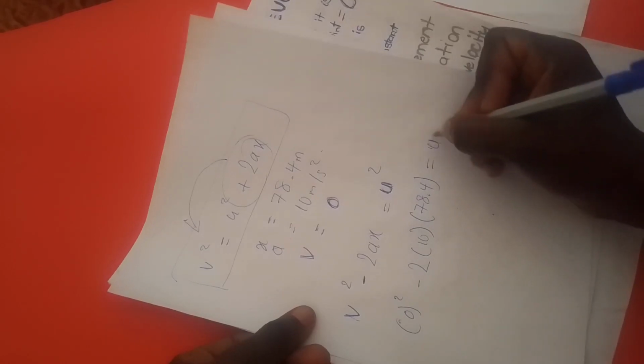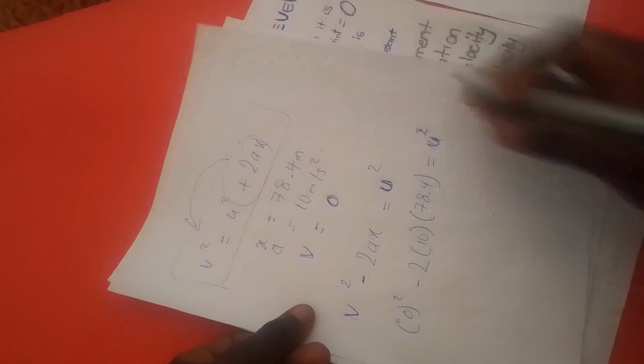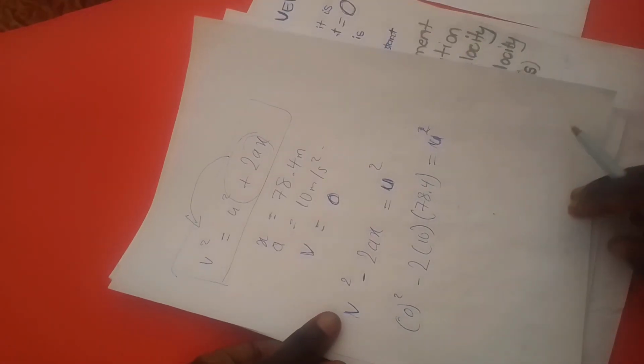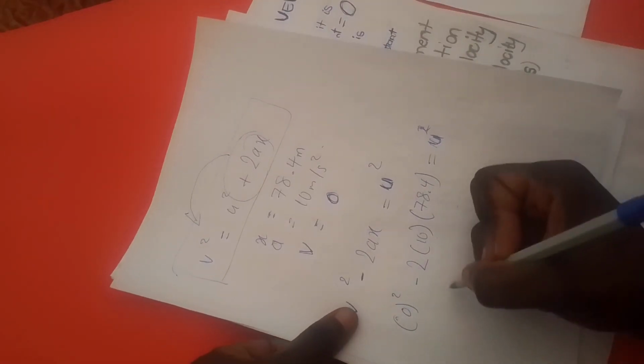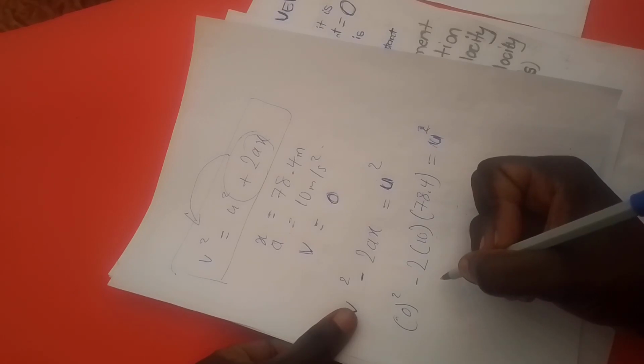78.4 meters, and it is equal to u squared. Okay, 0 squared is equal to 0. So we are saying that negative.